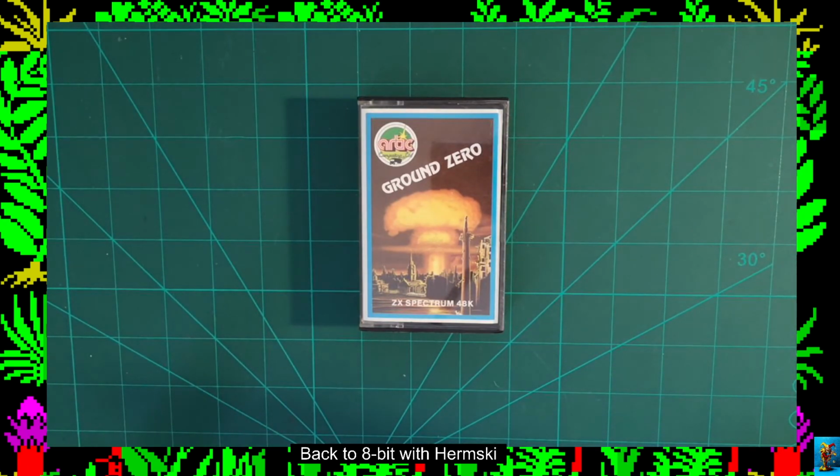In this particular game, the adventure is based upon the events leading up to and surviving a nuclear attack on Britain. You will have to negotiate all the problems expected in such circumstances. Now, this particular game is, in fact, one of my favourites. I did really enjoy playing this one.